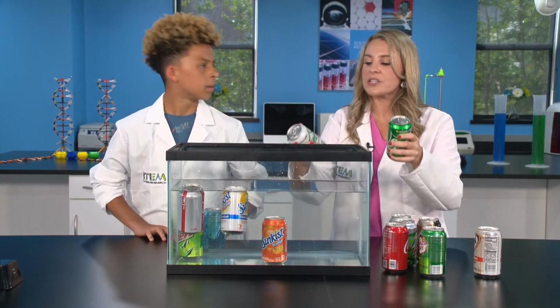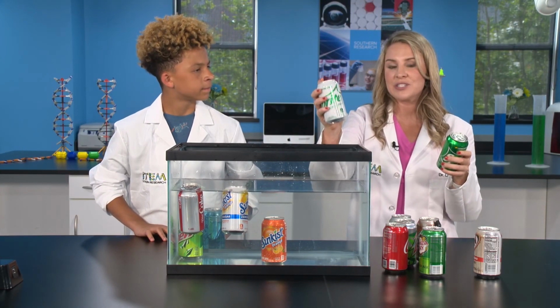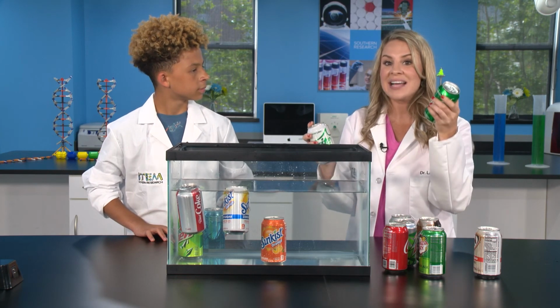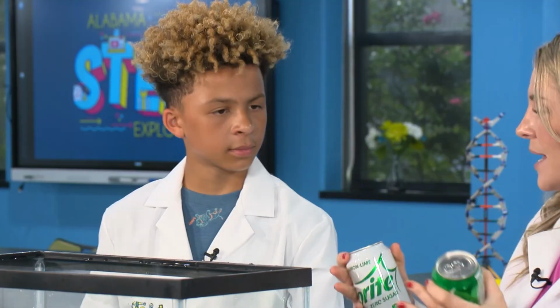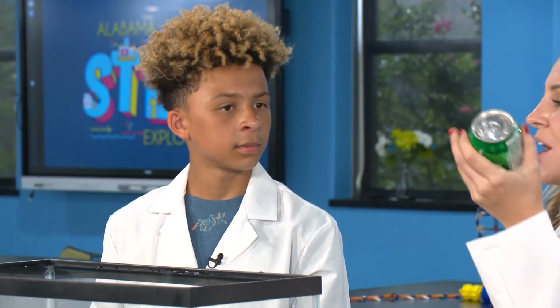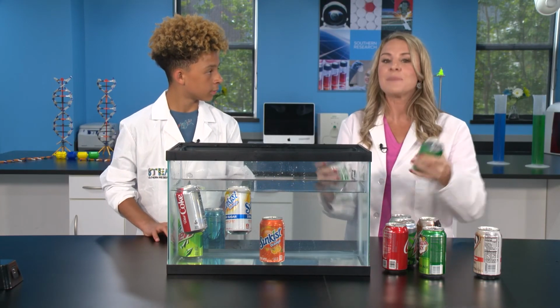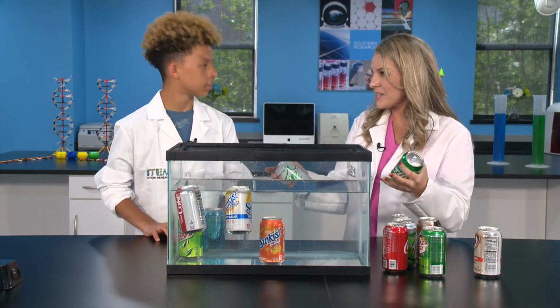And so this experiment is showing you how density works. The volume of this can of soda is exactly the same as this can of soda, but the difference is the mass. When you have the same volume but a different mass, the one with the greater mass is going to sink because it is more dense. Does that make sense? Yeah.